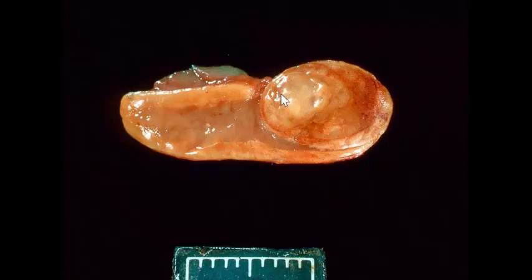Very nice nodule right here. It's yellow just like the surrounding adrenal cortex. And remember that not all adrenocortical adenomas are functional. First thing to look at, when you look at these adrenals histologically, look at the cortex of both adrenals.